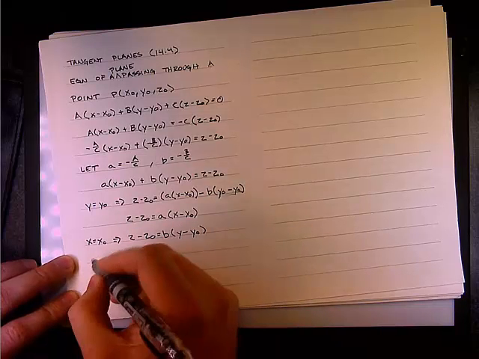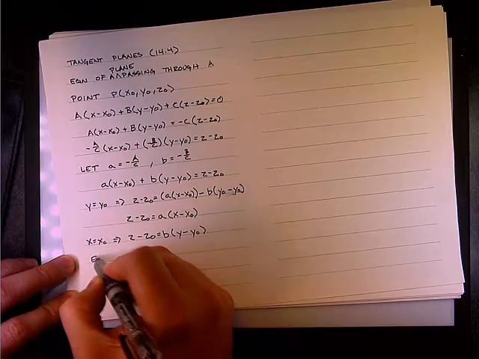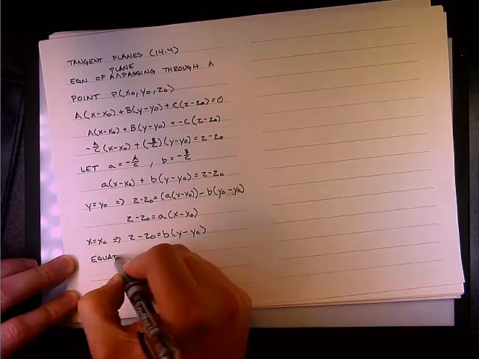So we have a slope, and I'm kind of skipping around here, but it'll make more sense in a minute when I draw the example.